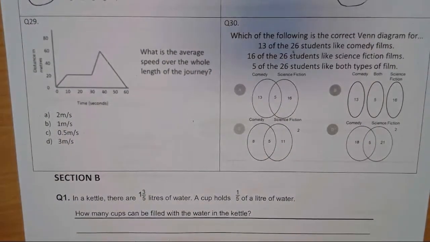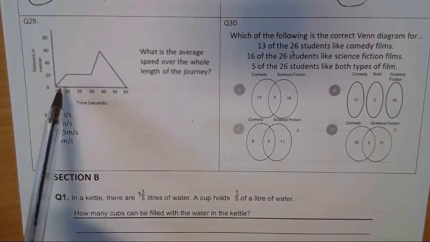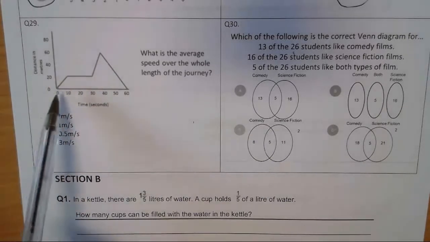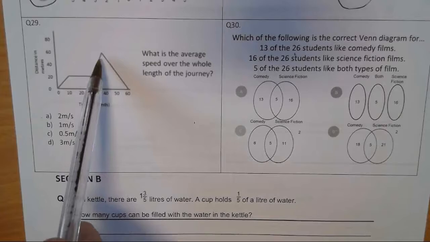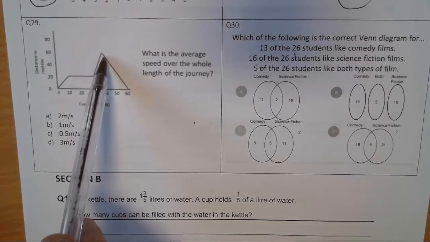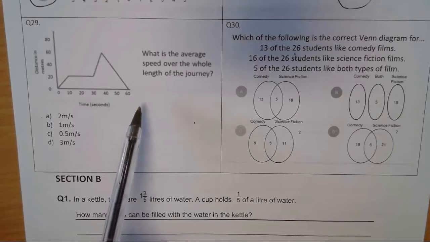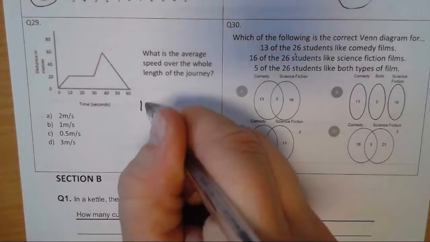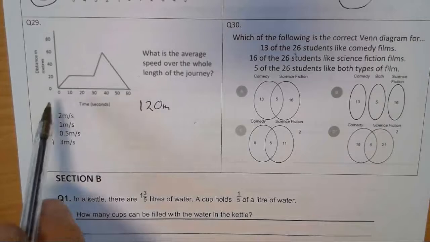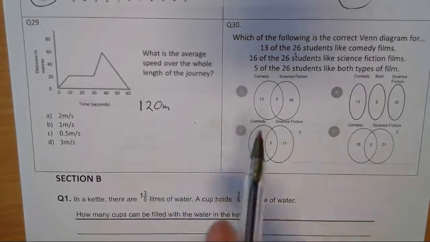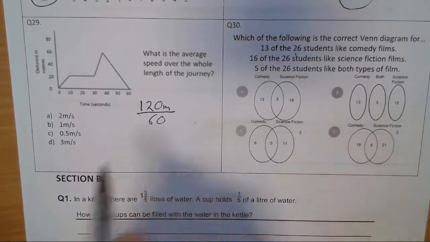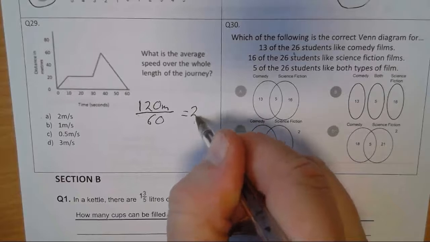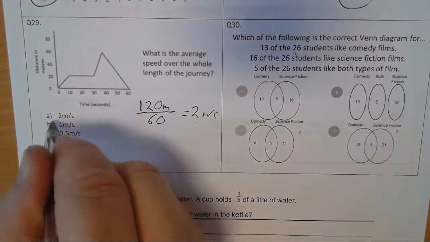Okay, question 29. This one's a bit confusing, but basically, with this kind of travel graph, this is the distance in meters away from a point. So they go a total of 60 meters away from the point, and then a total of 60 meters back. So the total distance traveled is 120 meters. 60 meters there, 60 meters back. And I'm going to divide that by the number of seconds it took, which is 60 seconds altogether. And that's just going to give me 2 meters per second.